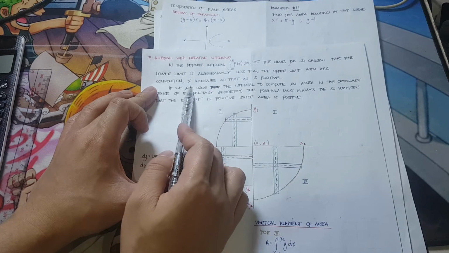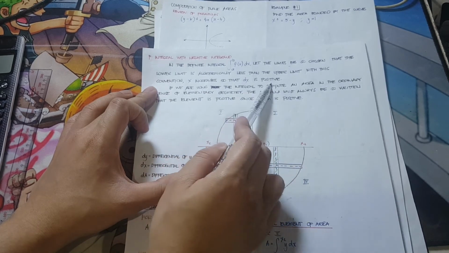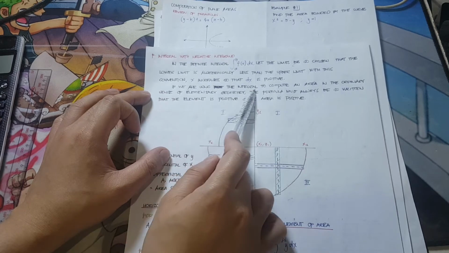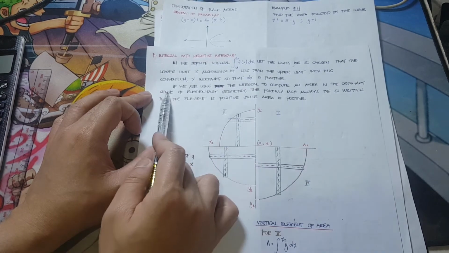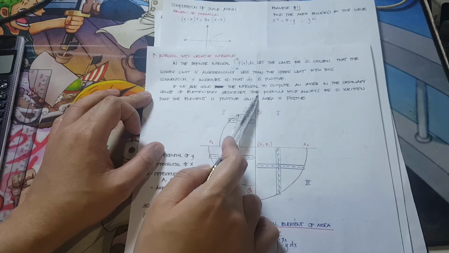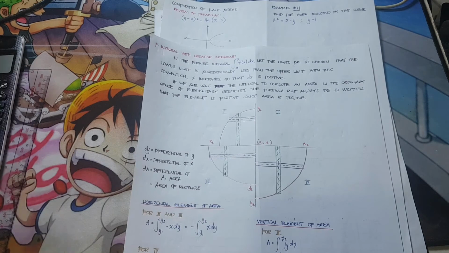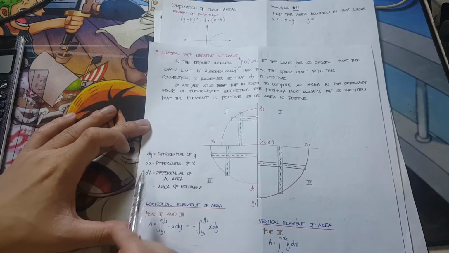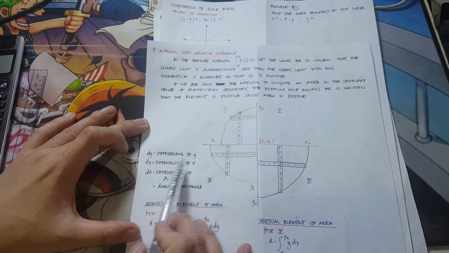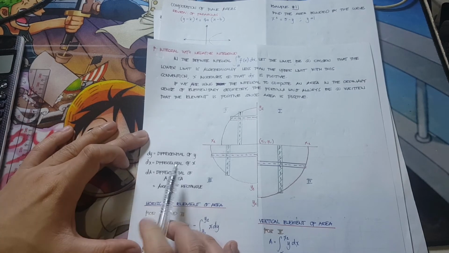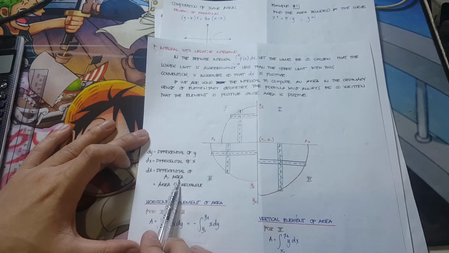With this connection, x increases so that dx is positive. So we are using the integral to compute an area in the ordinary sense of elementary geometry. The formula must always be written so that the element is positive, since area is positive. It doesn't make sense to compute an area which is negative, because an area will always be positive. Okay, so here we define dy as the differential of y, dx as the differential of x, and dA as the differential of area.